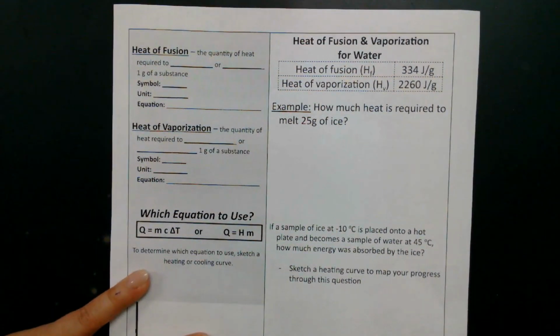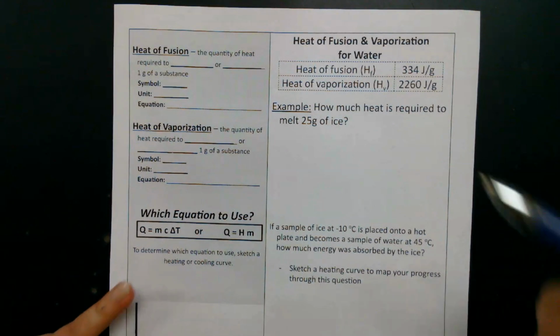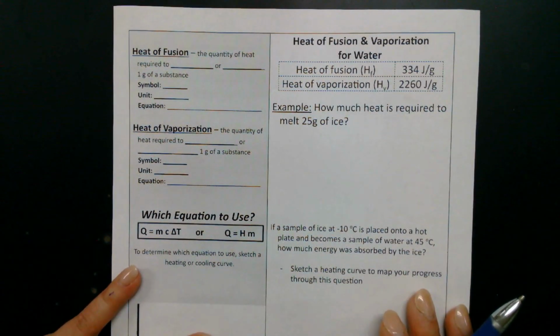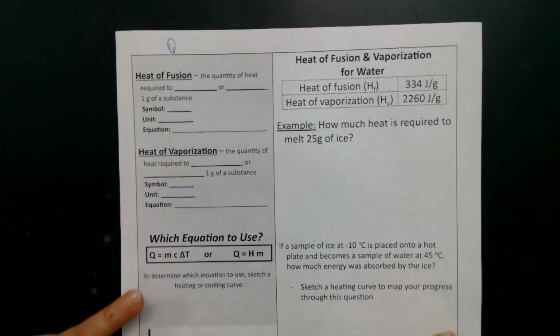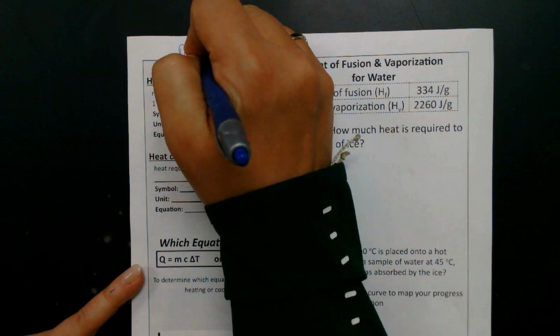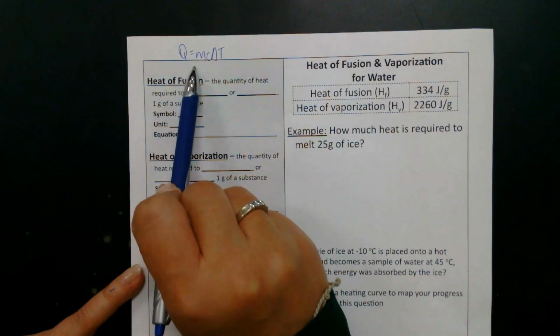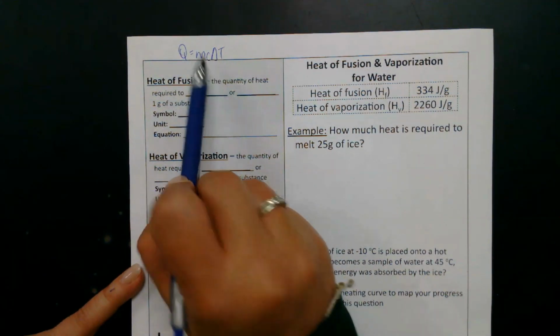Today we're going to talk about the heat of fusion and the heat of vaporization for substances. Specifically, what we're going to be focusing on today is water. So we have been talking about Q, right? And we've been talking about Q in terms of Q equals mc delta T, right? That the heat absorbed or released equals the mass times the specific heat times the change in temperature.